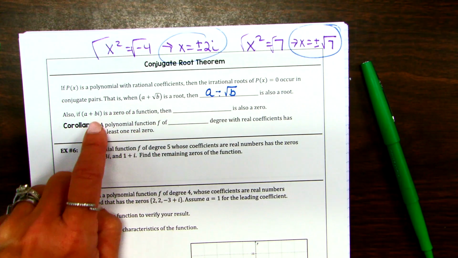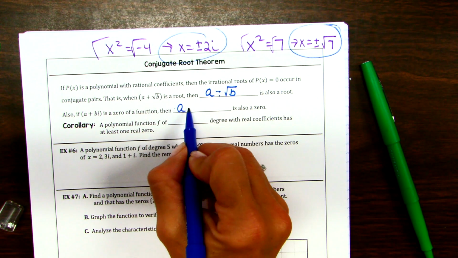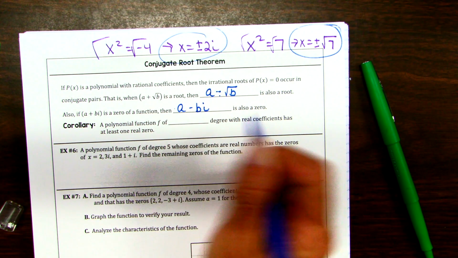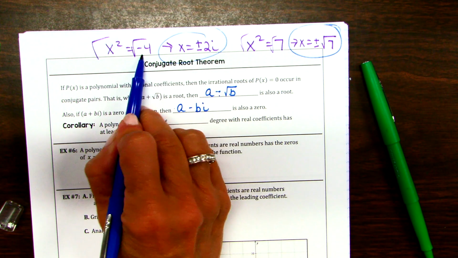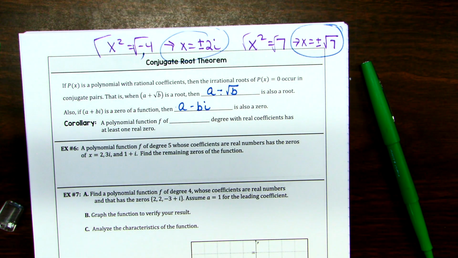Same thing with i's. Think about this, i's travel in pairs, because where did the i originate from? Under a radical, right? Before he was an i, he was a number under the radical. So i's and radicals travel in pairs.